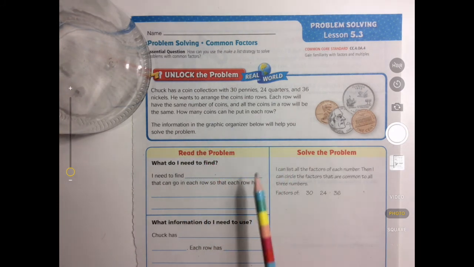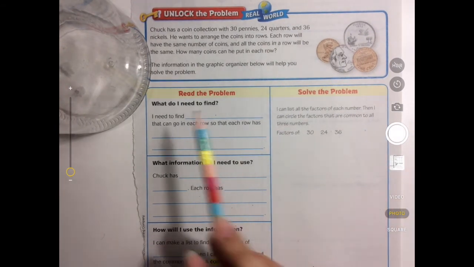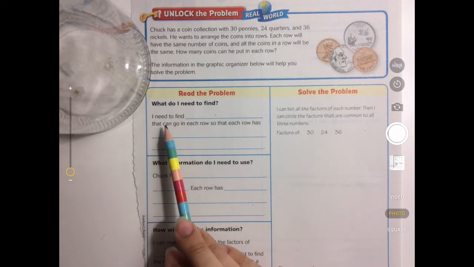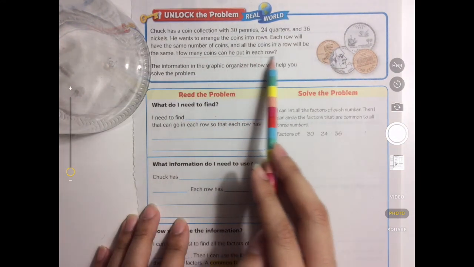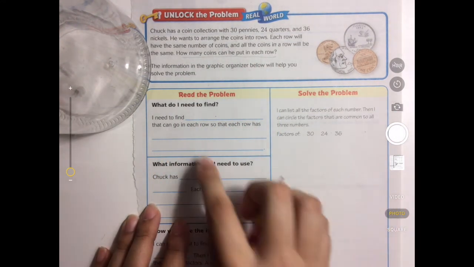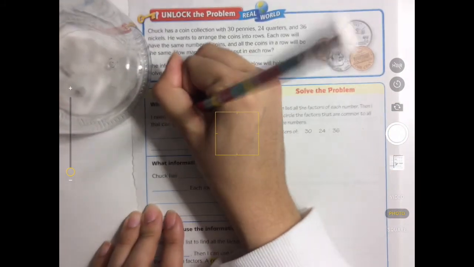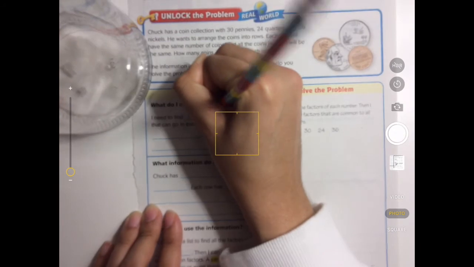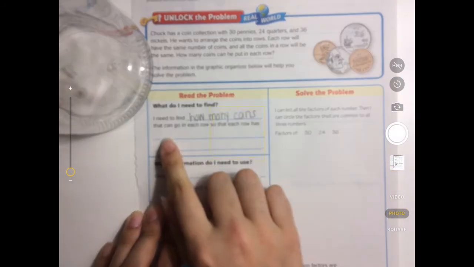So let's look at what we are going to do step by step first. What are we trying to find? Let's look at the question. How many coins can he put in a row? So we're trying to find how many coins that can go in each row.